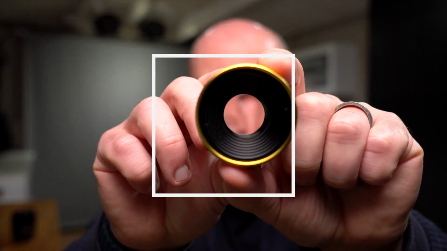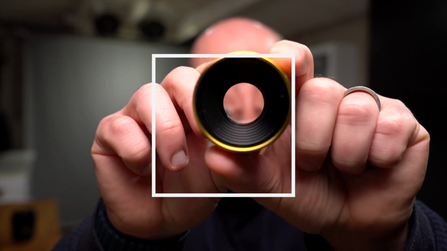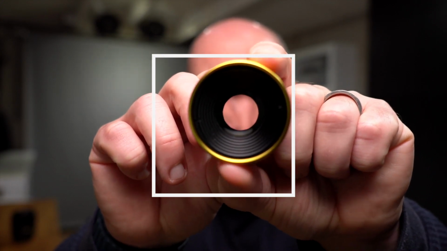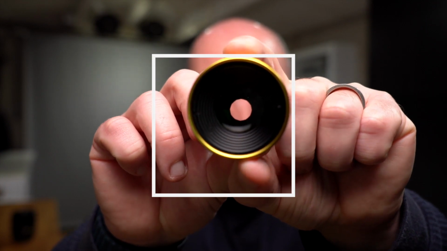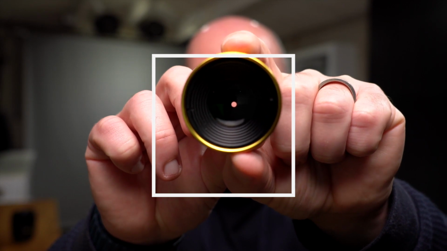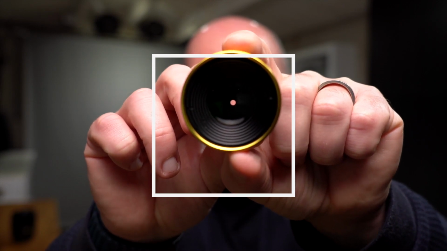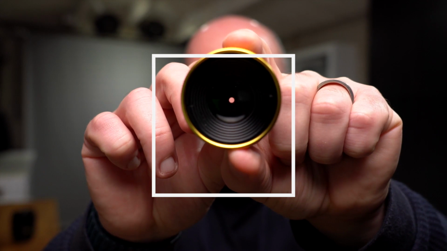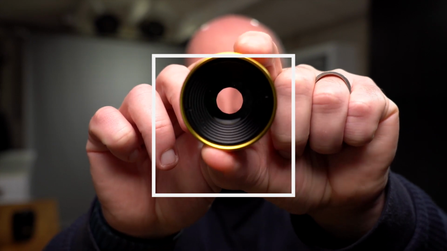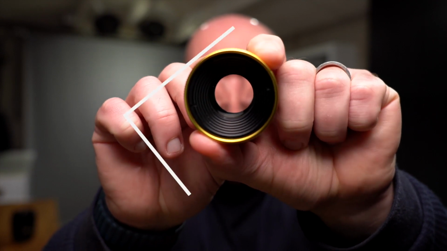Okay, now we are wide open at f2.5, and I'm going to close this down and you'll see the blades coming in. And there you go. Now I'm at f16 and it's a little tiny pinprick that's letting light through. And let's open it back up. And there you go. That is how an aperture works on a camera.